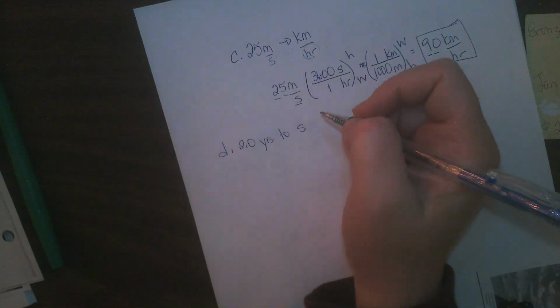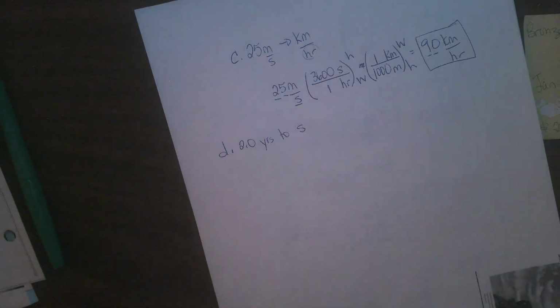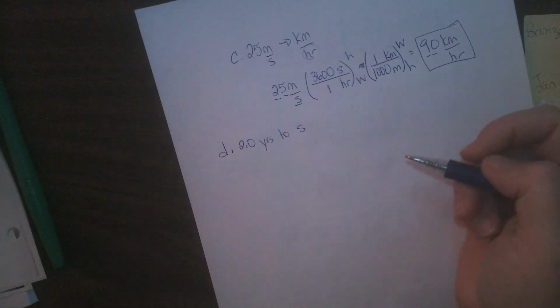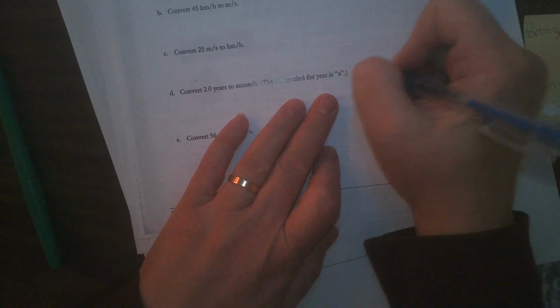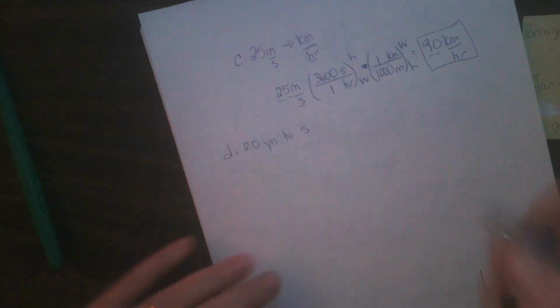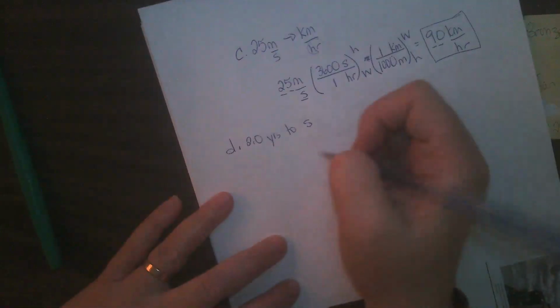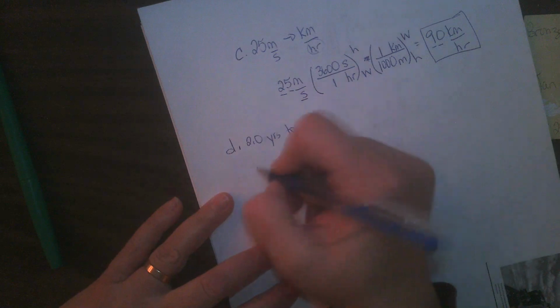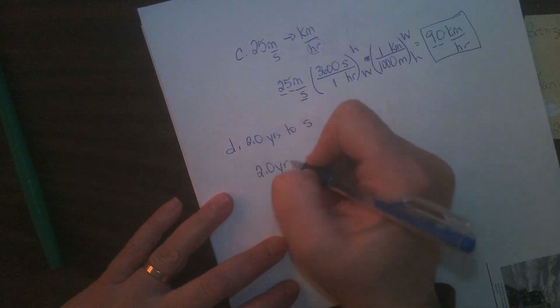The SI symbol for a year is A. So this little note, like on D, where it says the SI symbol for year is A. So if you see this in the future, 2.0A, that means 2.0 years. That's what that is telling you. However, we don't see that. But now you know. You know something somebody else doesn't know. Okay, 2.0 years.